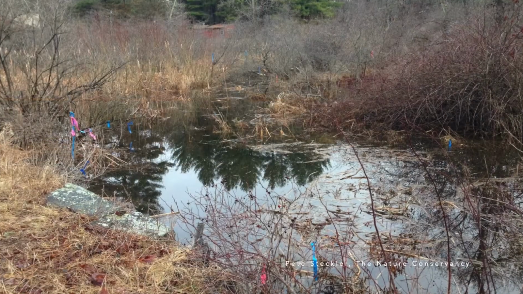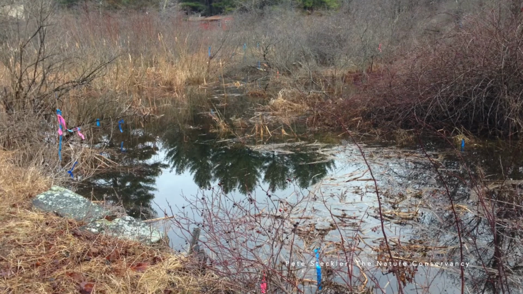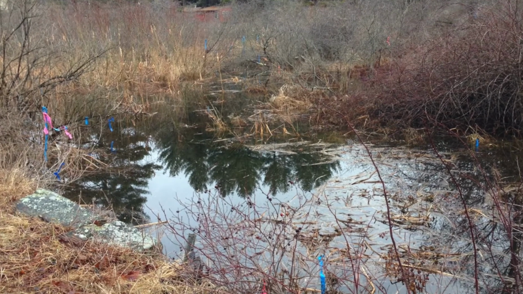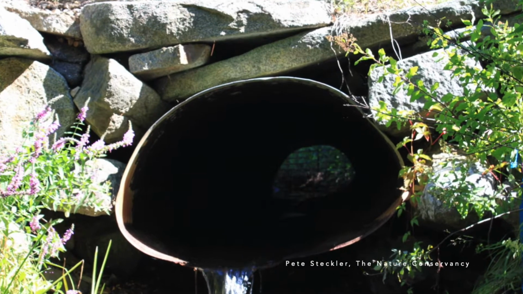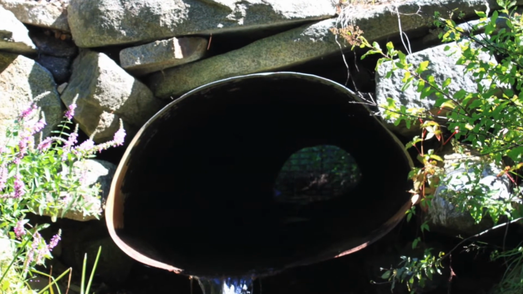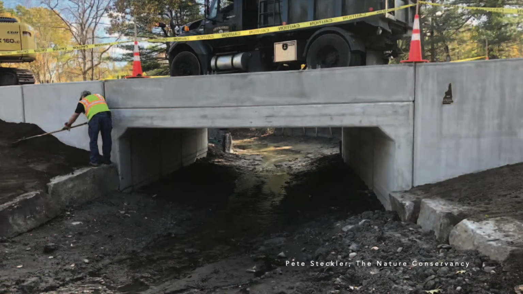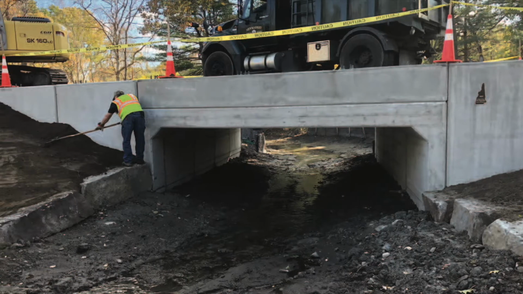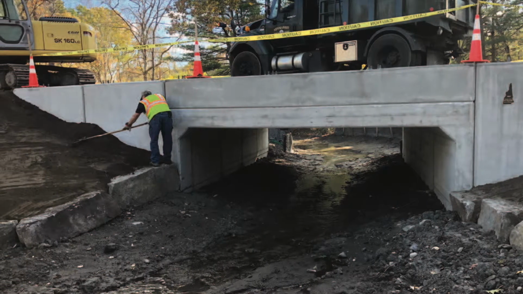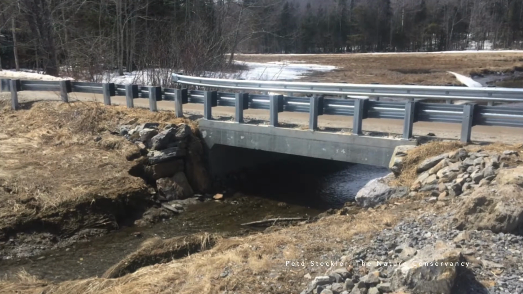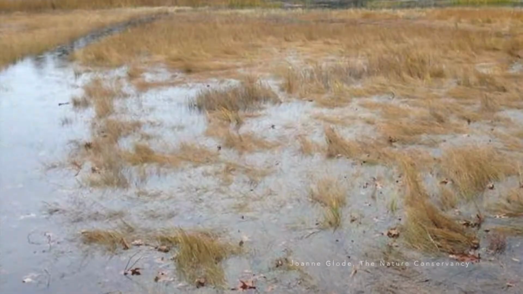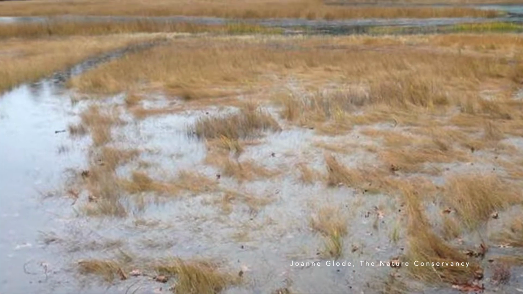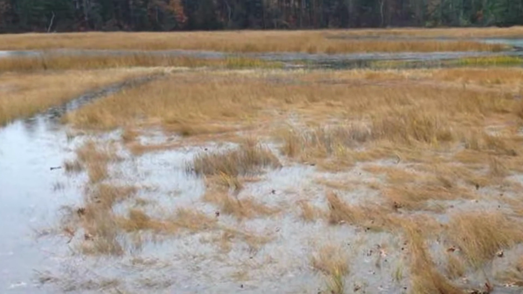The project team planned for 3.7 feet of sea level rise by the year 2115, which is in line with the guidance for a project with high tolerance for flood risk and approximately 100 years of useful life. The redesigned culvert, pictured here, reduces flood risk, improves aquatic organism passage, and allows for future migration of the salt marsh as sea levels rise.